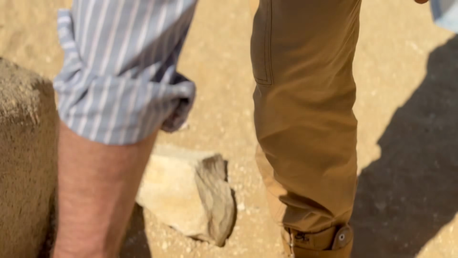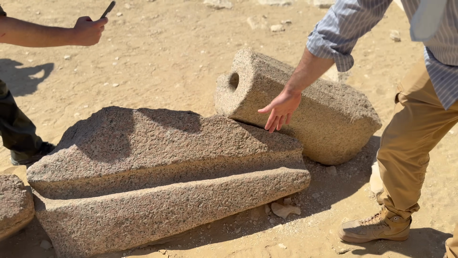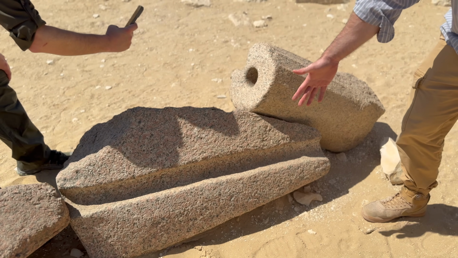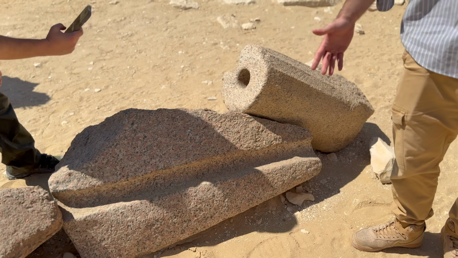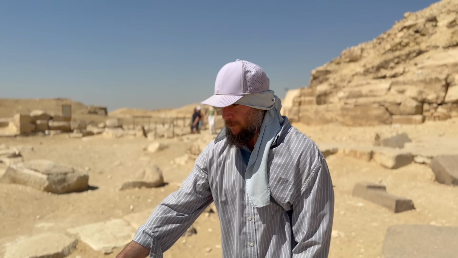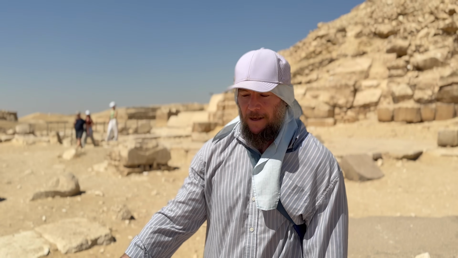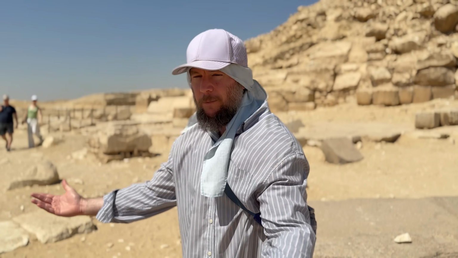So you can see that this was a part of a fluid distribution system within the temple. Where the hell did these things go originally? Right. And we'll never know because they were most likely found like this, documented in situ by the original archaeologists, and we'll never be able to reassemble the original configuration.